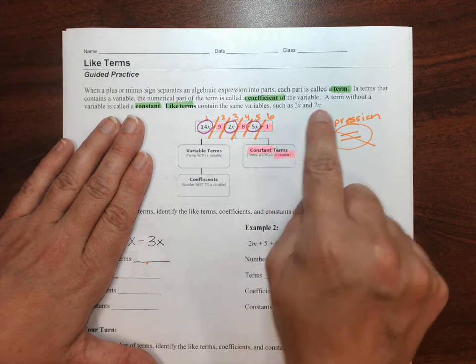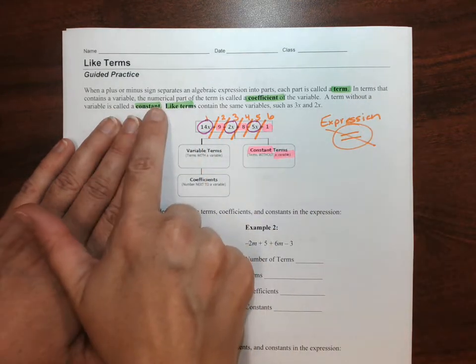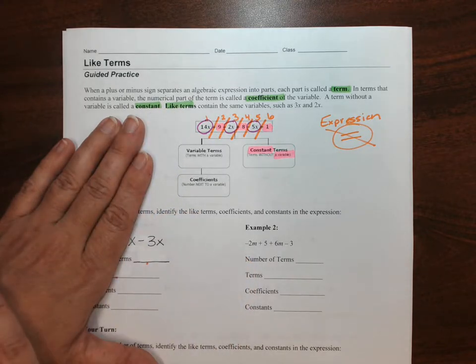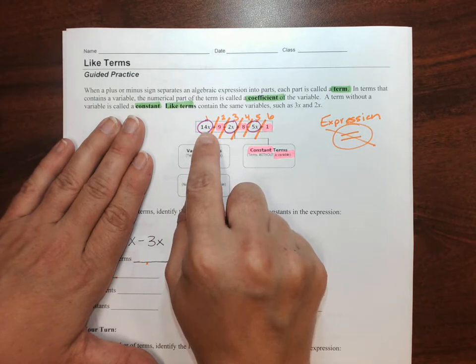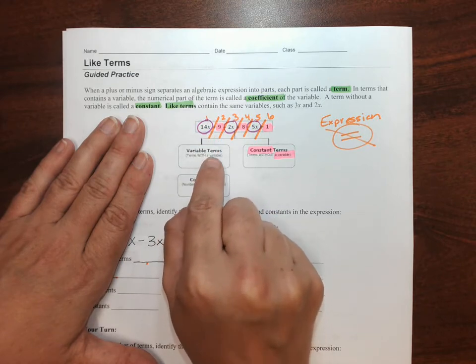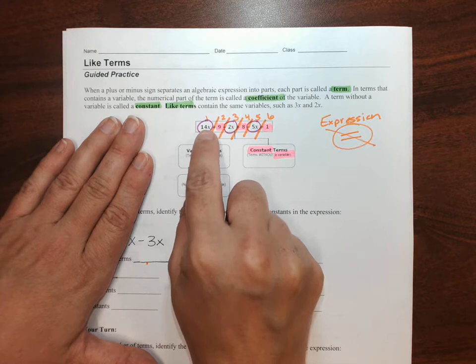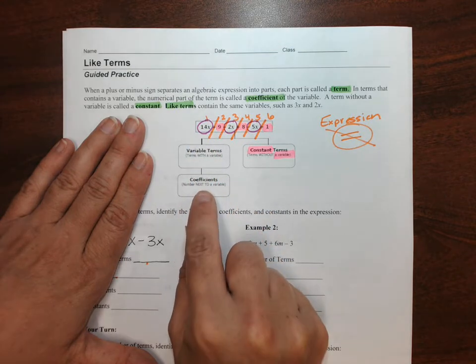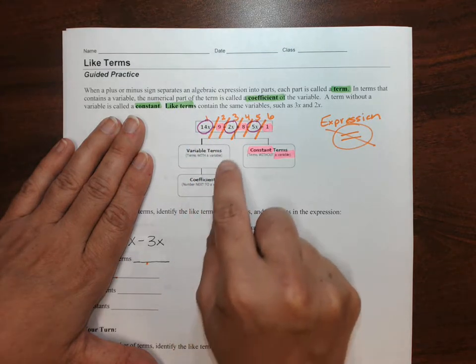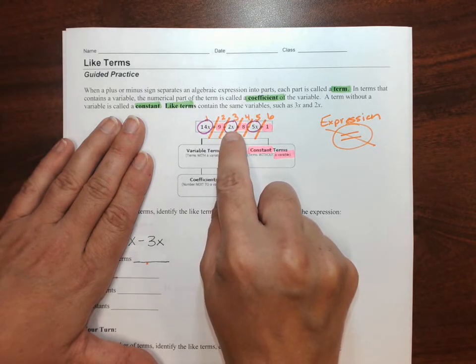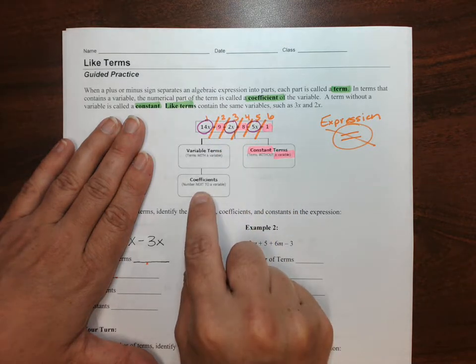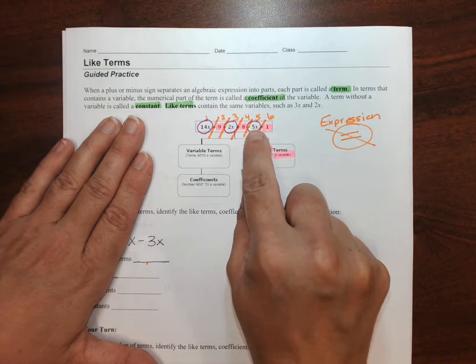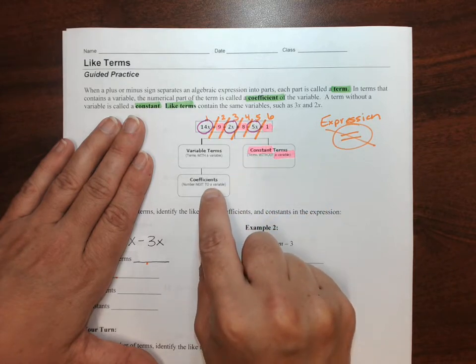Okay? In terms that contain a variable, the numerical part of the term is called the coefficient. So in 14x, we would call this a variable term because it contains a variable. The 14 in front is the coefficient. In term 3 here, a variable term because it contains the variable x, the -2 is the coefficient. Here in the 5th term, -5 is the coefficient.